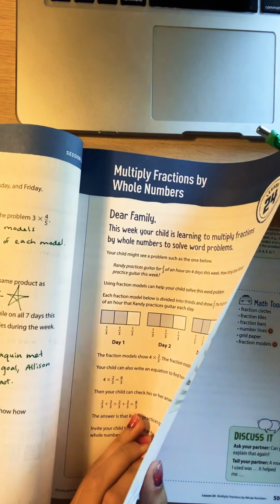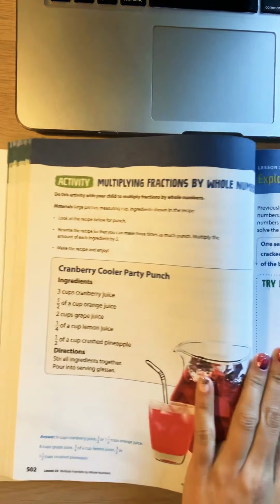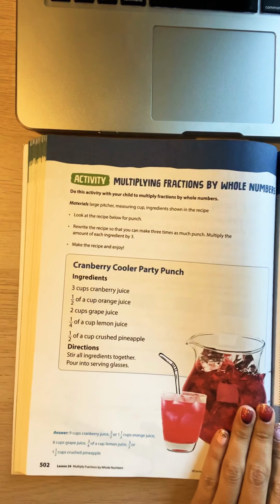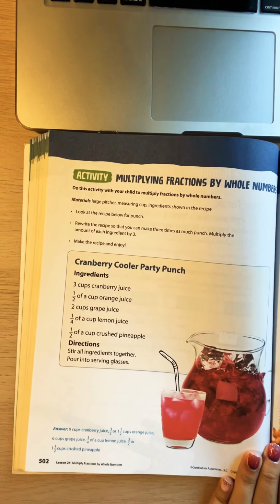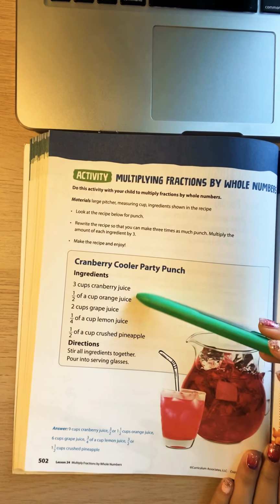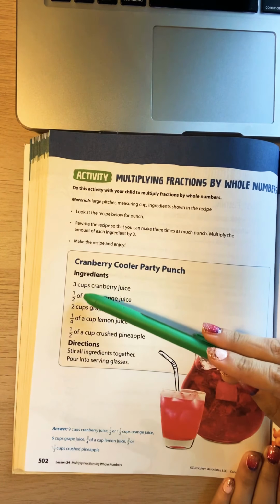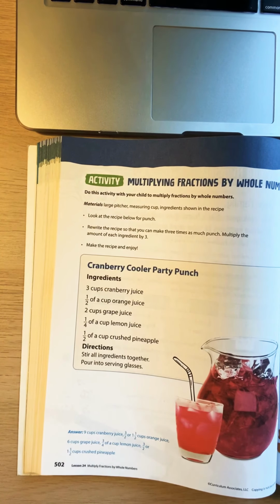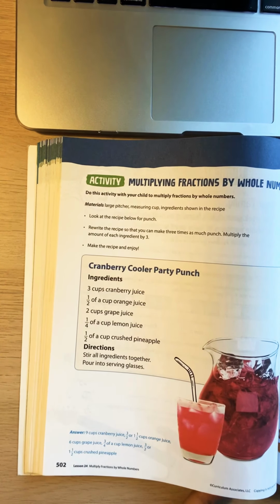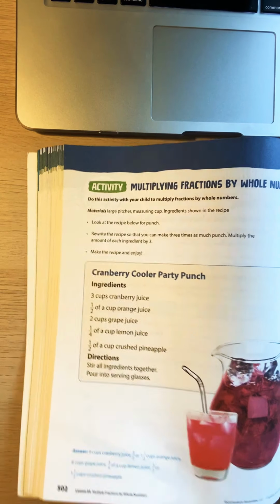If you want to tear out this page to show your family. On the back, 502, there's another recipe that you guys can make if you want to. It's for party punch. So just a bunch of different kind of juices and stuff, different fractions of the juice that you combine to make a yummy drink. So if you want to do that, tear out that page, give it to your parents. That'd be a fun thing to do together.